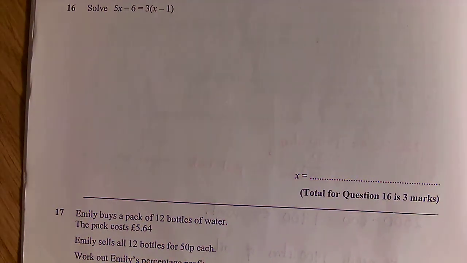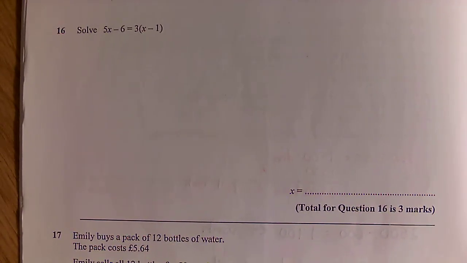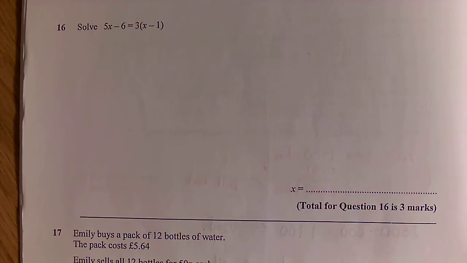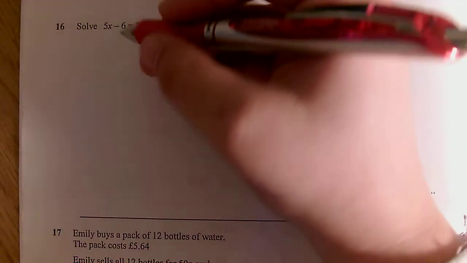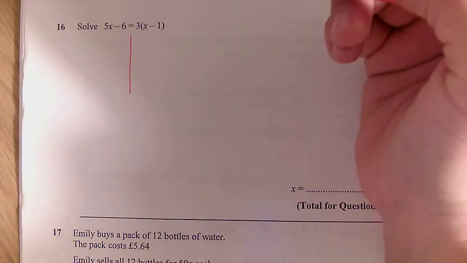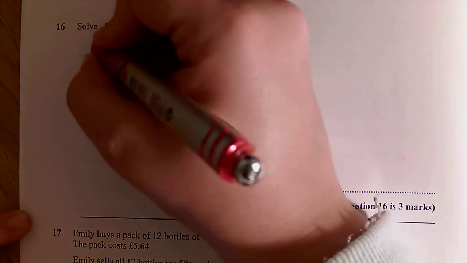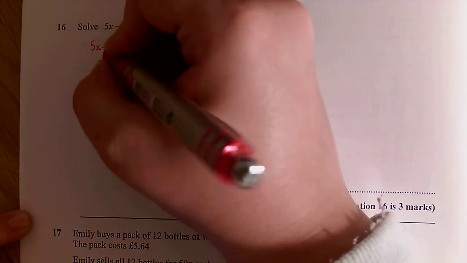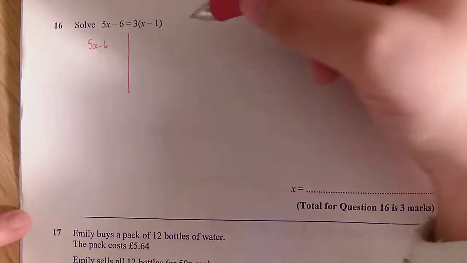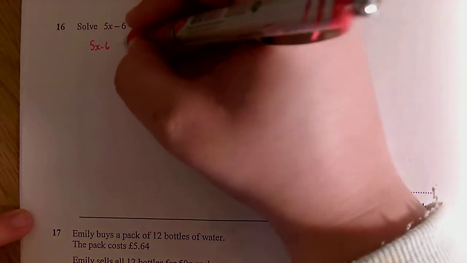Question 16. Solve 5x minus 6 equals 3 bracket x minus 1. Solving equation. So what I need to do is build a wall. Now on this side I've got 5x minus 6, and on this side I'm currently in brackets. I want to get rid of those brackets because I don't think they're going to help me.